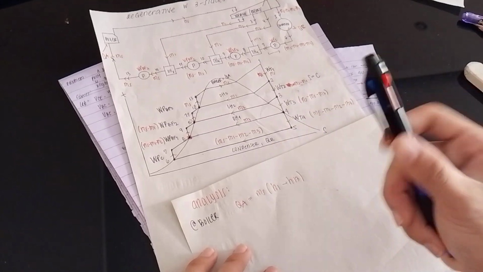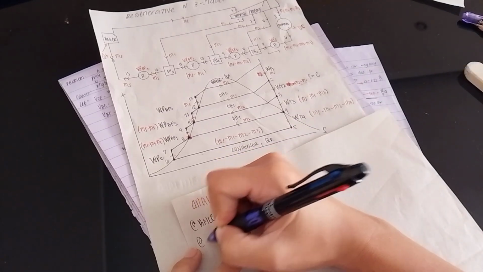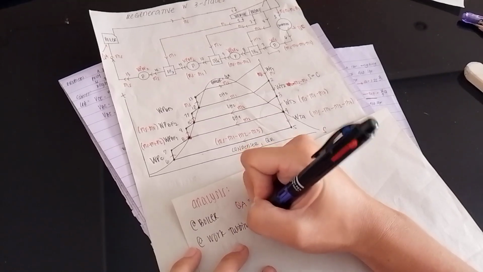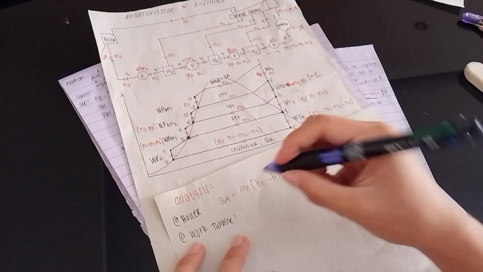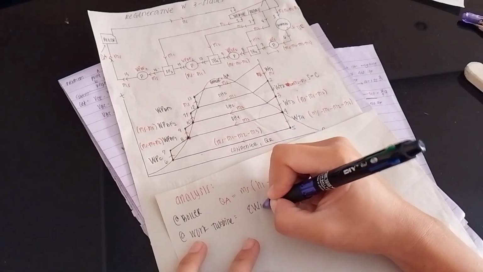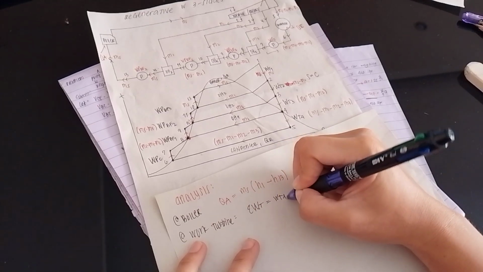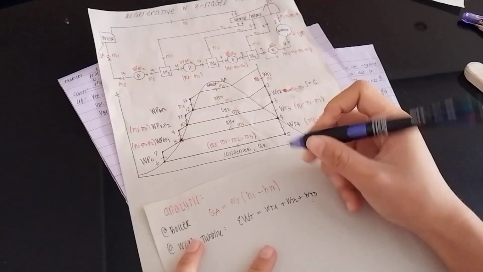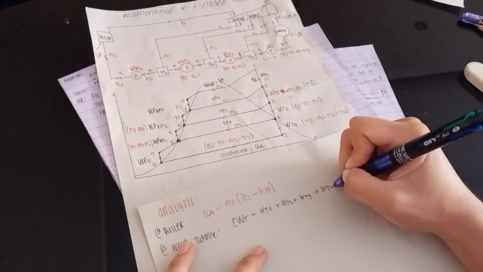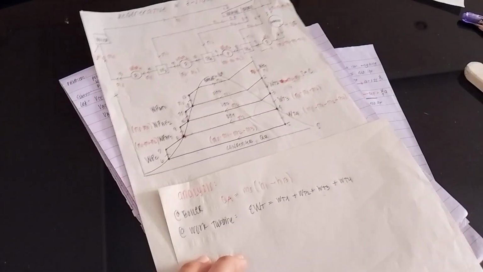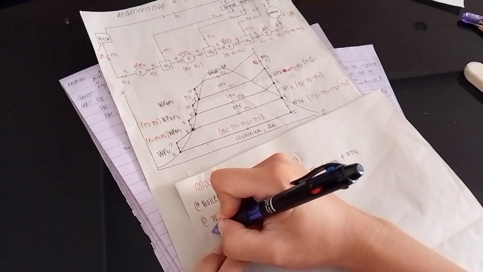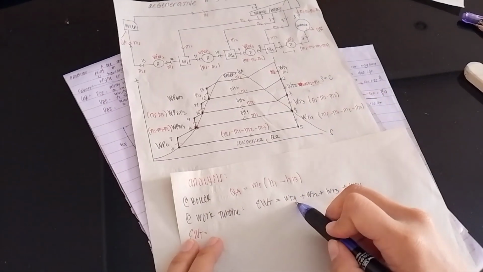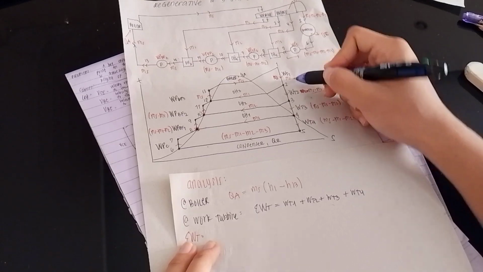Next, our work turbine. Our work turbine is the summation of work turbine 1 plus work turbine 2 plus work turbine 3 plus work turbine 4. First, we have work turbine 1. What mass is in work turbine 1?